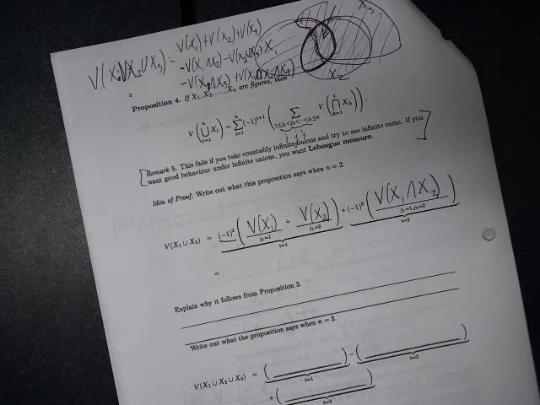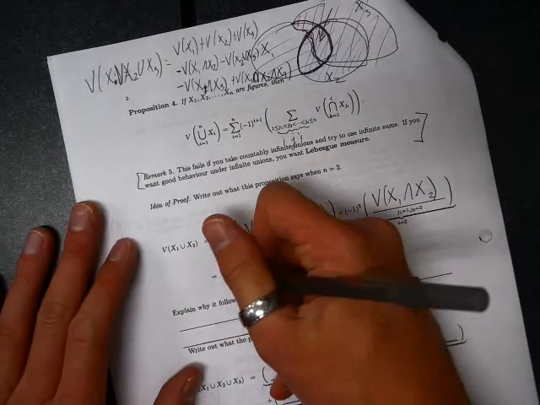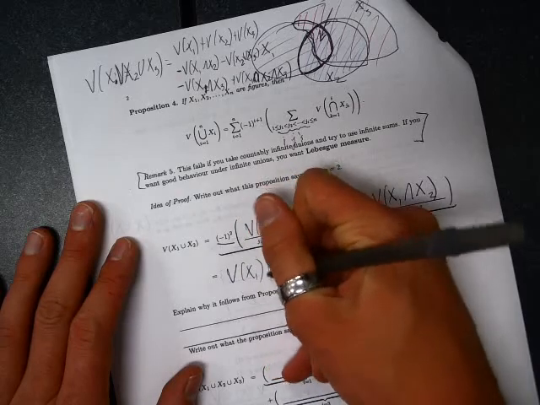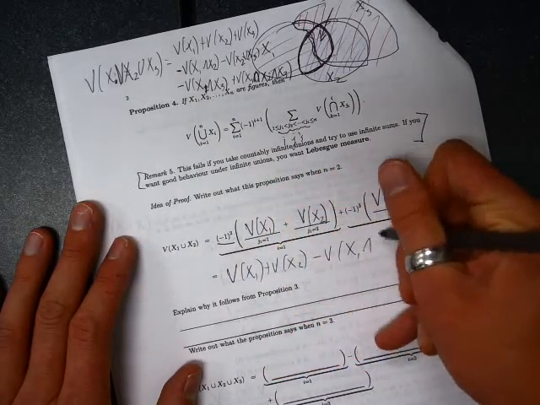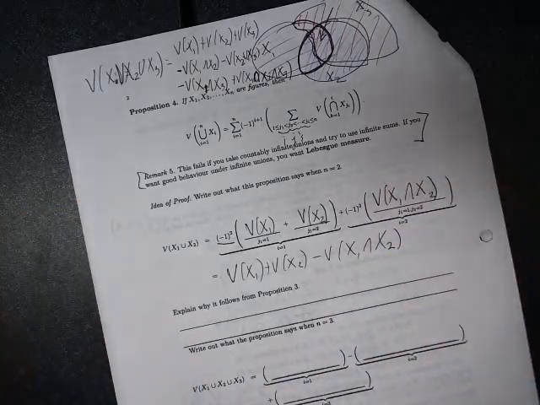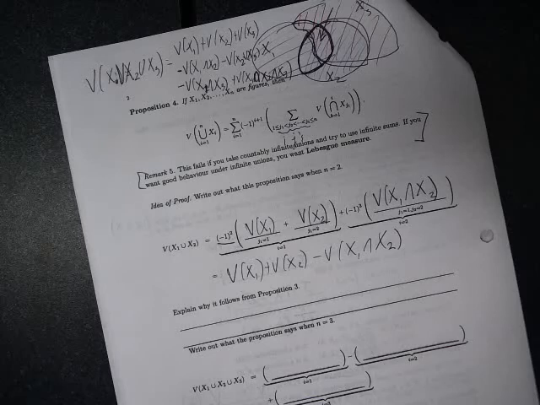So when n is equal to 2, this proposition is just saying the thing that we already know. That's volume of x1 plus volume of x2 minus volume of x1 intersect x2. Let's see what the proposition says when n is equal to 3.